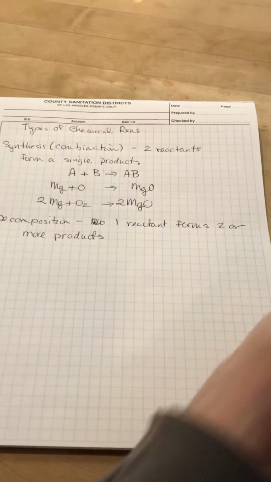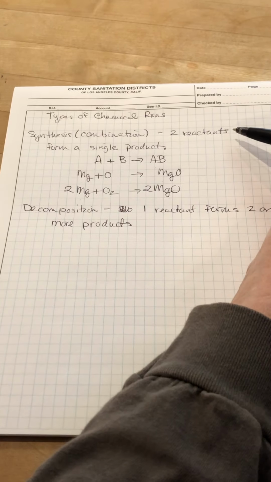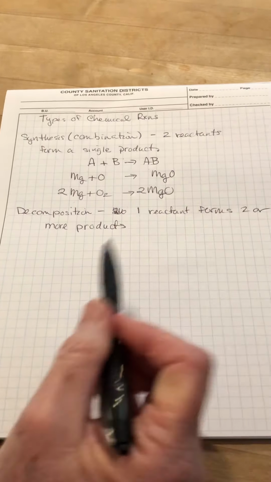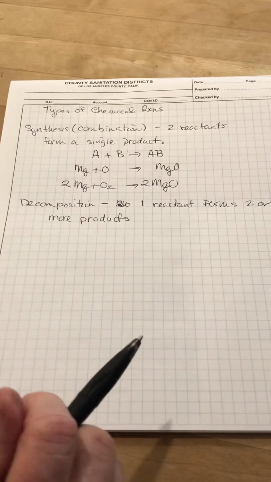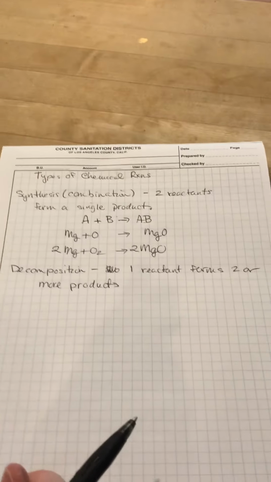Generally, you can only have 2 reactants going together because they have to be oriented properly in order to form that product. With a decomposition, it can break apart into many more pieces.